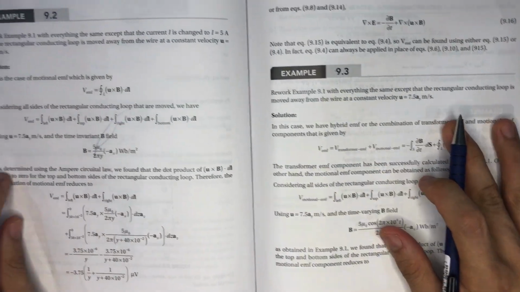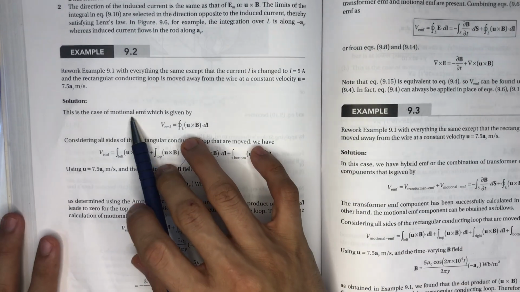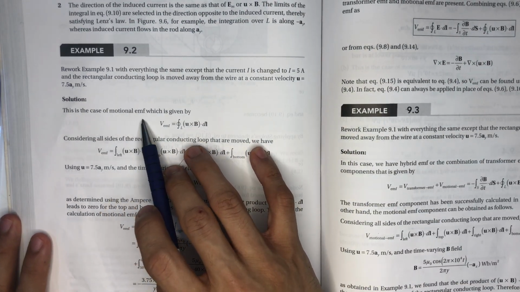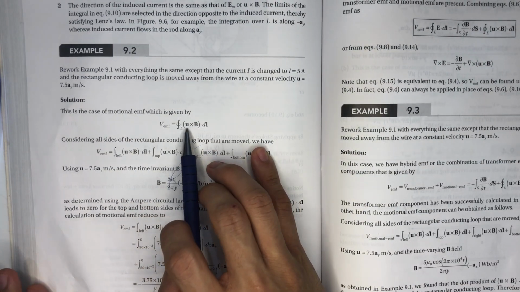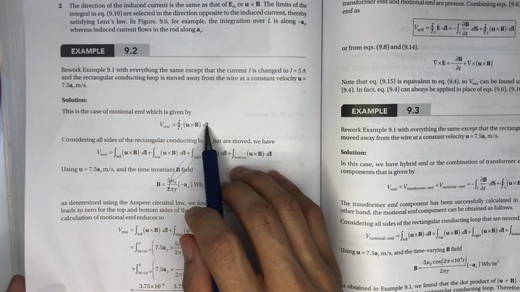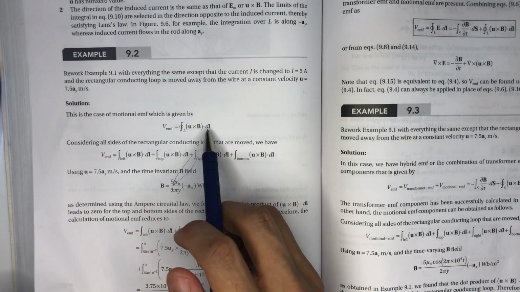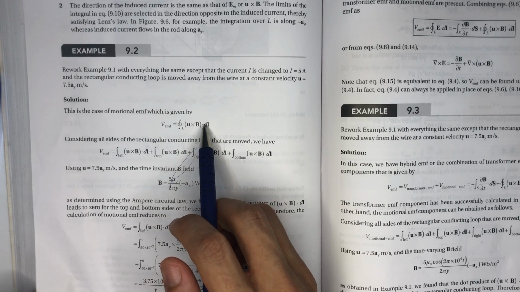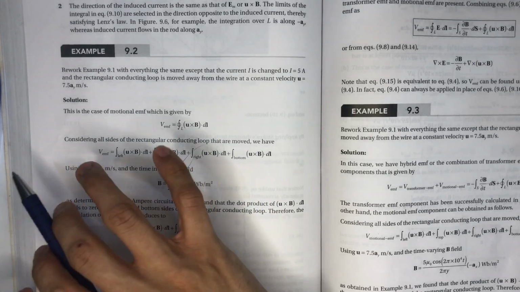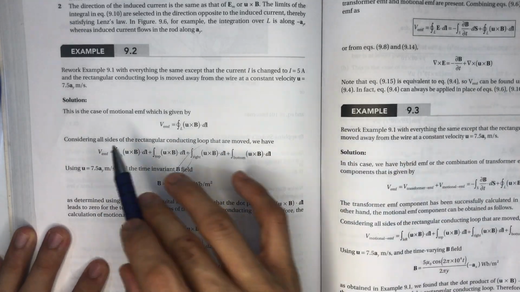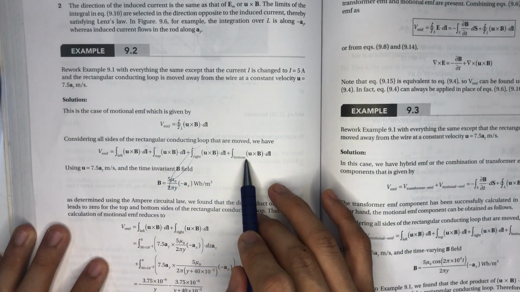That's why in this equation, you can see they use the EMF, u cross B dl, and dl is taken from the part that is actually cutting the field. First, you put all the possible combinations: left, top, right, and bottom.